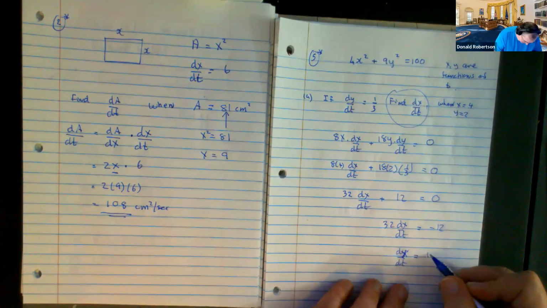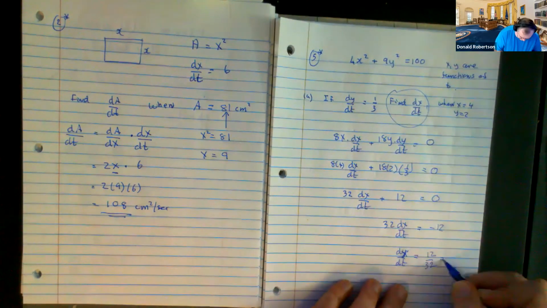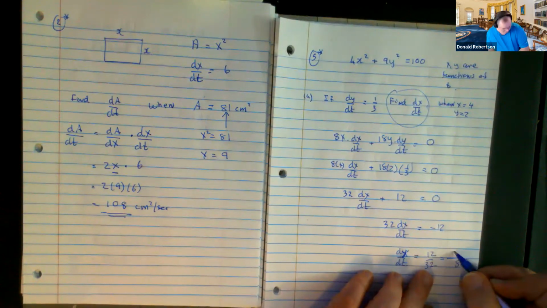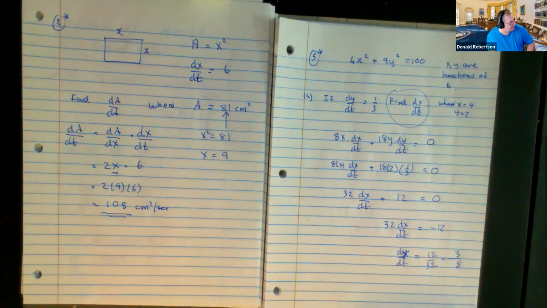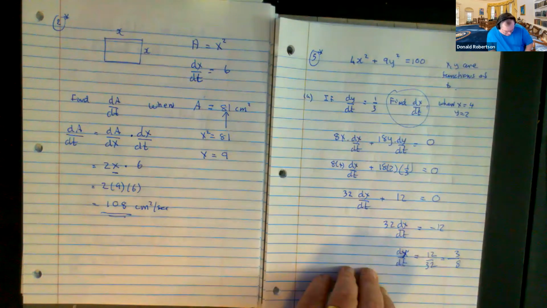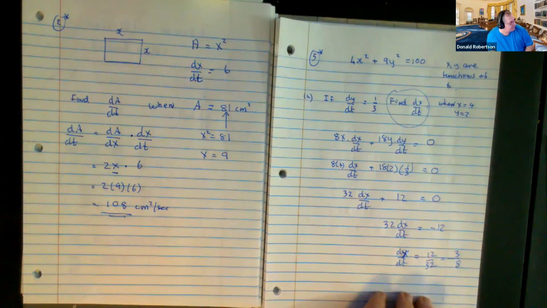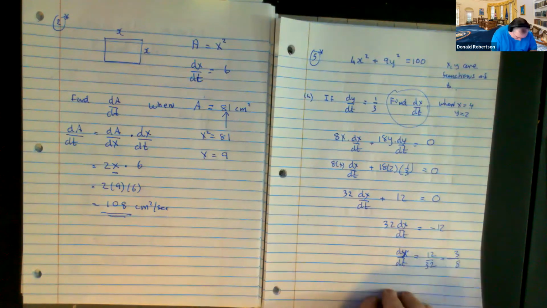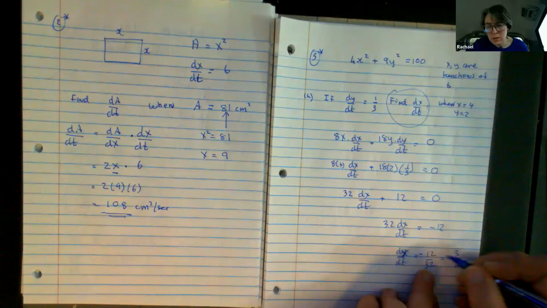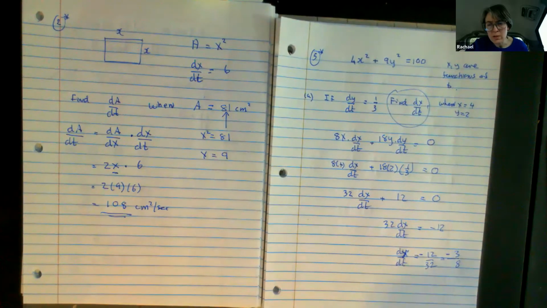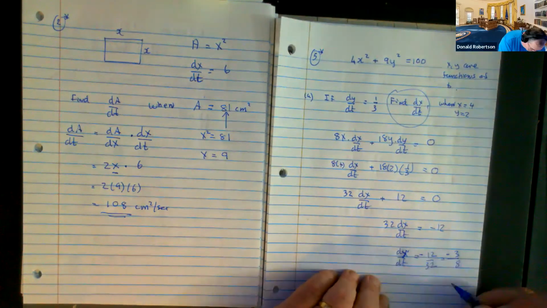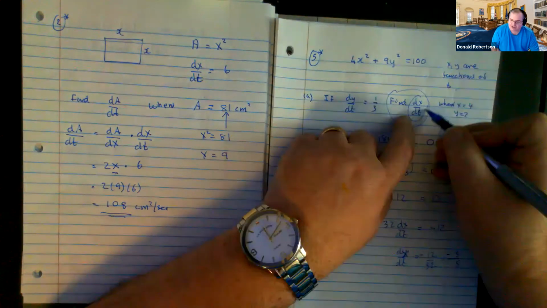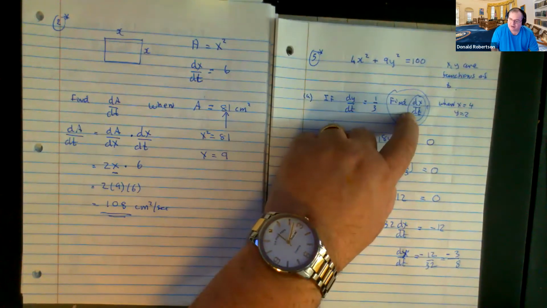And if you can, make it nice. Are we good on that? Any problems? Whoops. By the way, it's negative. We cool with that? This is the rate of increase. Is that what they're looking for? Well, they're finding what is the rate at which x is changing, right?